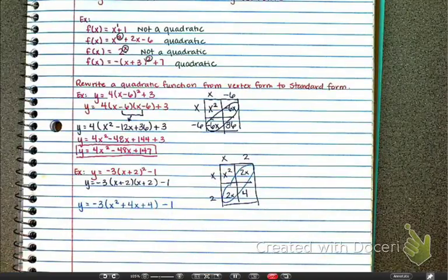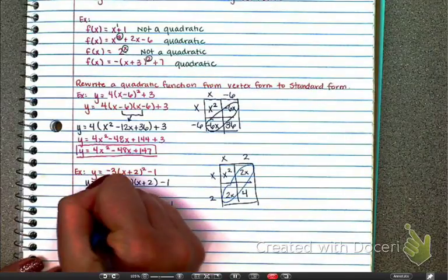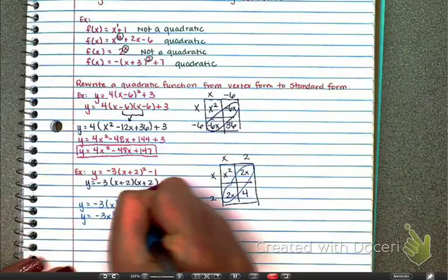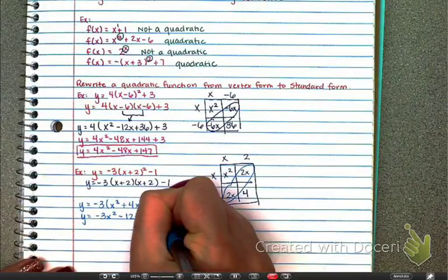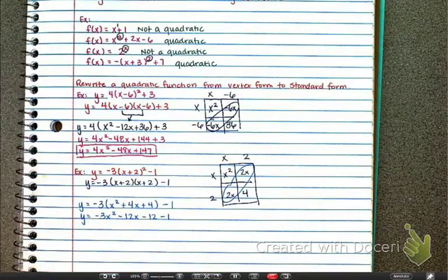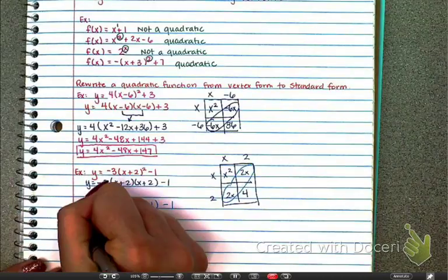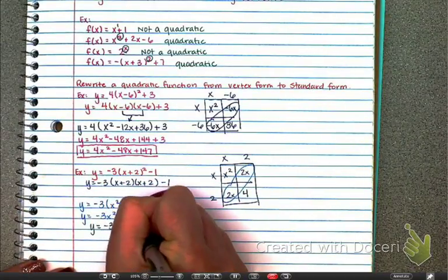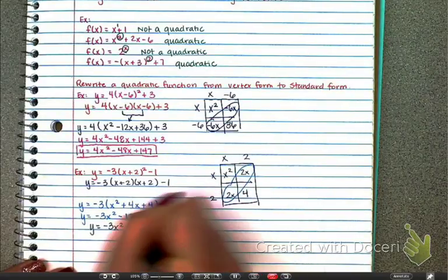So far, so good? For those of us that did it. y equals negative 3x squared minus 12x minus 12, and then minus that 1. Your final answer: y equals negative 3x squared minus 12x minus 13.